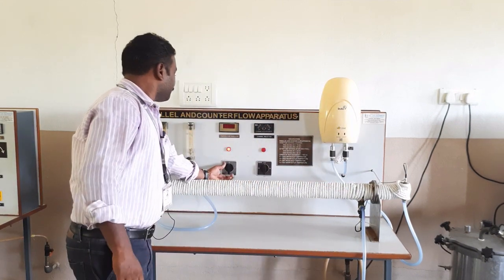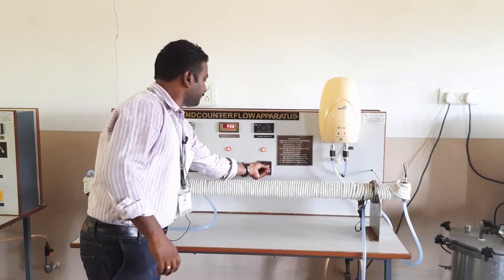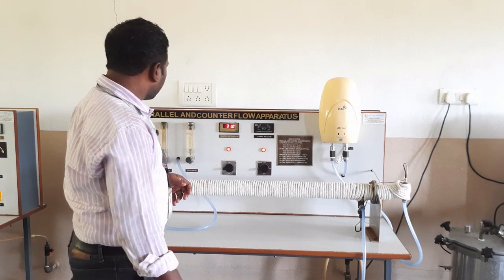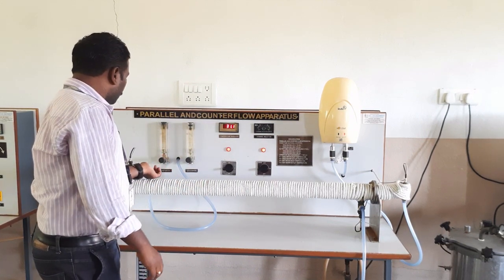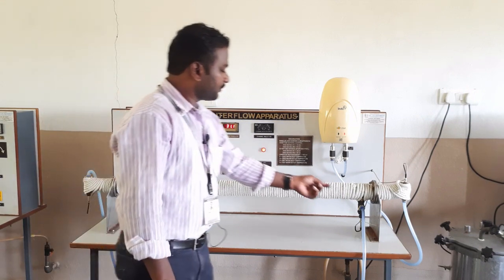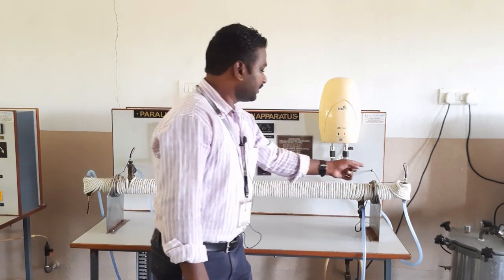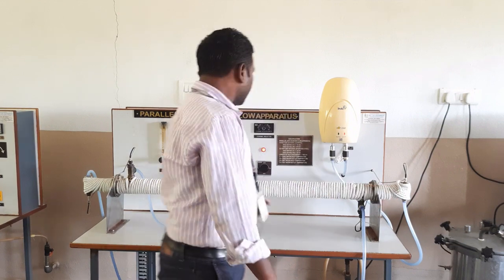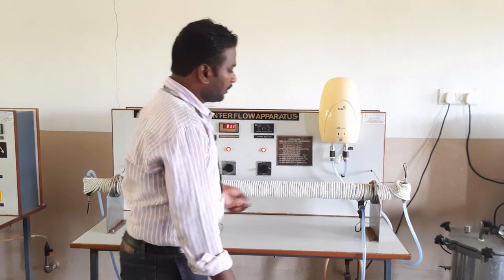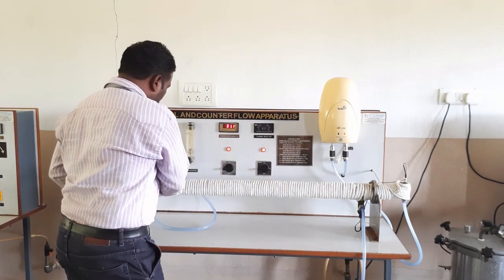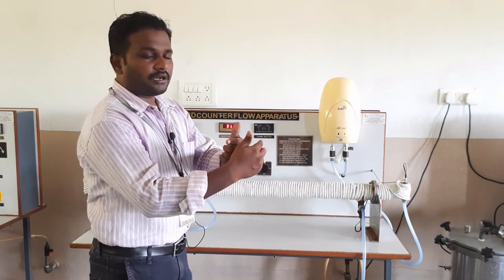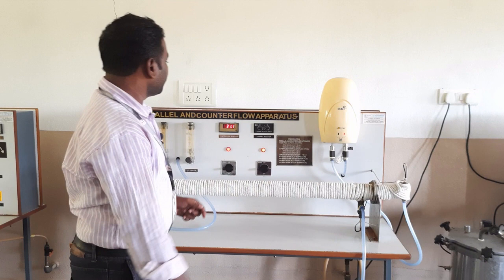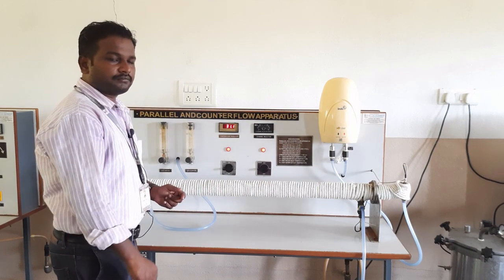So now I am switching on the console. Observe here, this one is the cold water inlet and this one is the cold water outlet, and this one is the hot water inlet and this one is the hot water outlet. Hot water is flowing in this direction, cold water is flowing in the opposite direction. So the system is in counterflow condition.